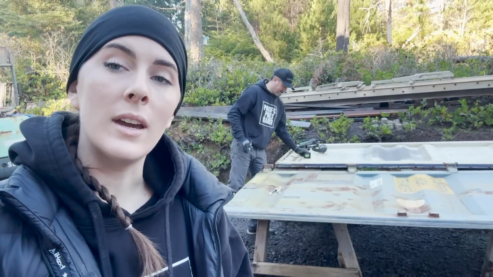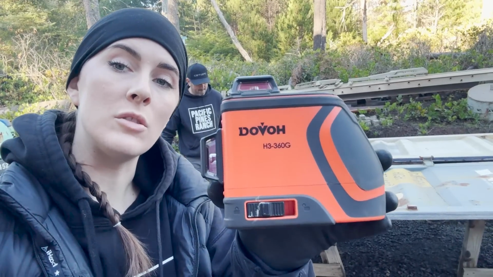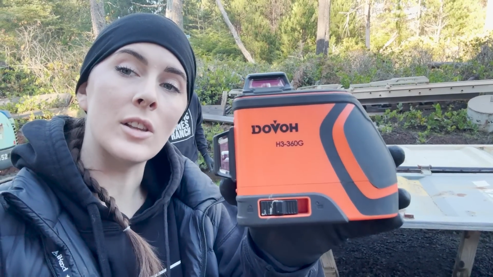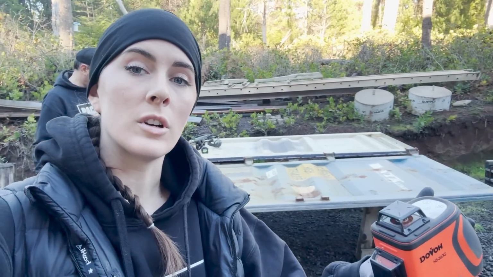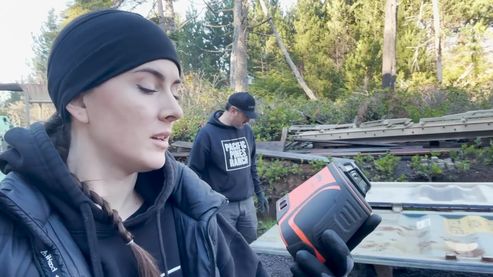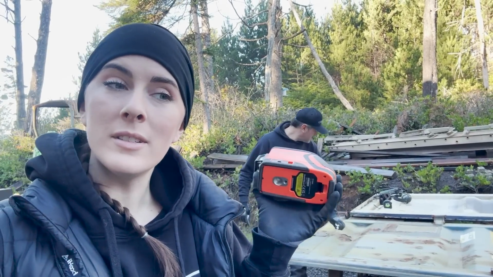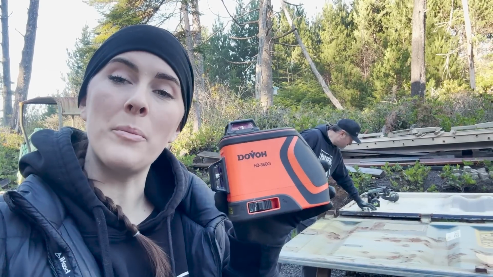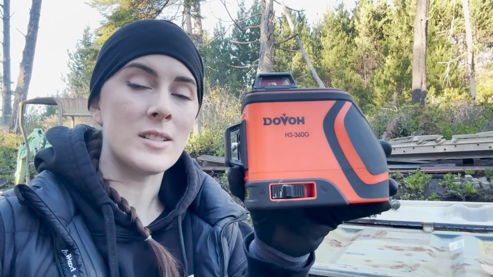Okay, so to get a straight line, we're just gonna use our laser level, shoot it across the door so we can mark where we are cutting off this door. So, very helpful, these lasers, we use them all the time.